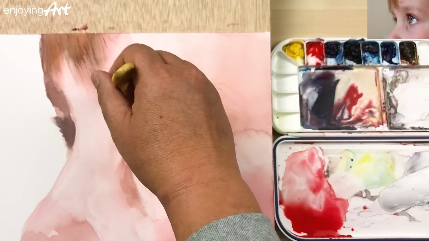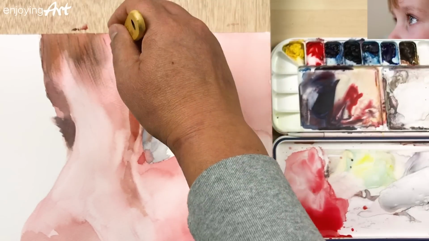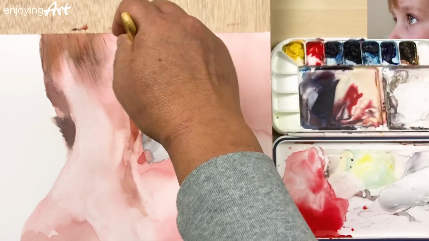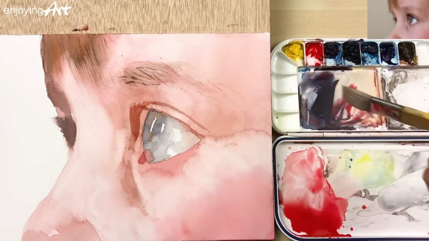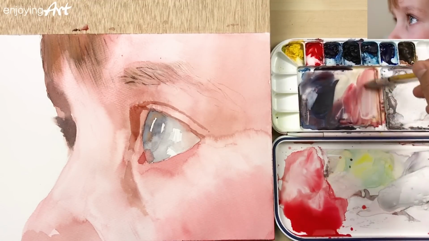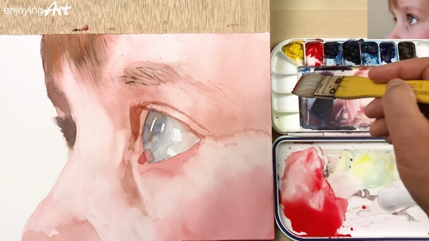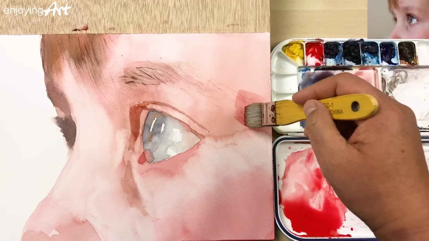But your mind is focused on the structure, gradually coming into the detail. Now coming to this side, it needs a little bit more color, a little bit darker.